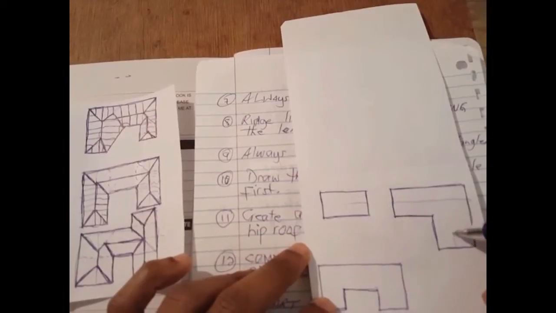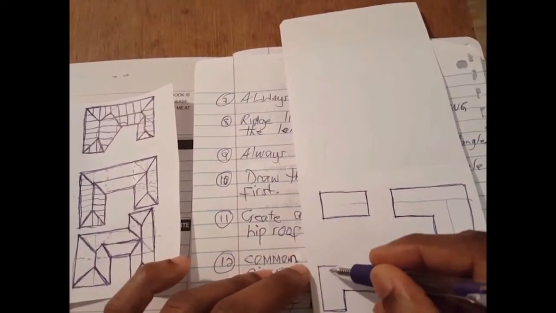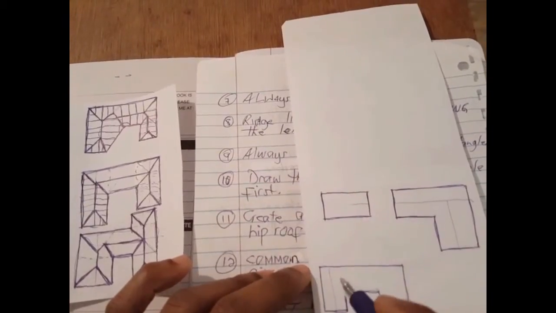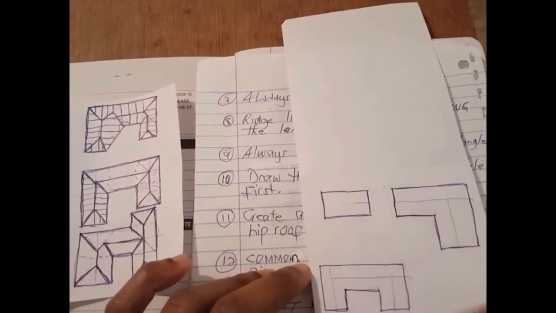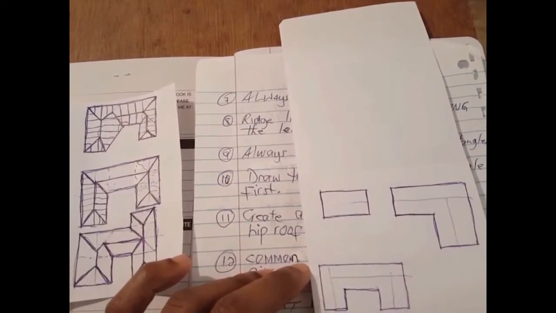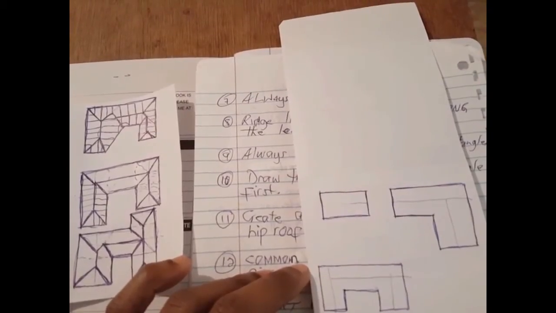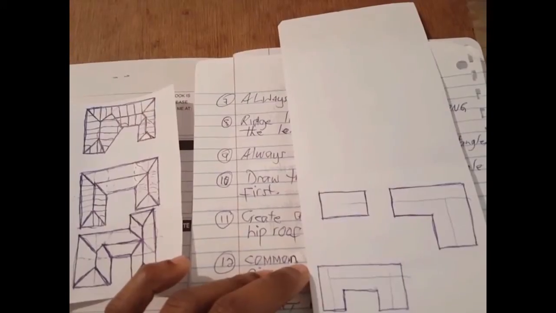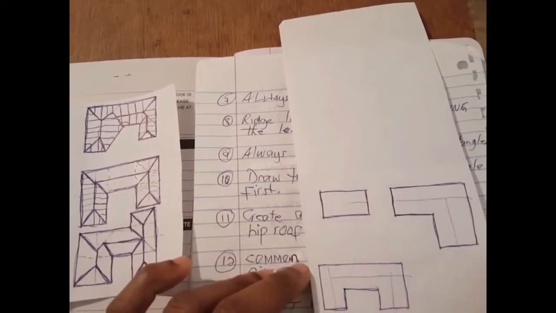I would also draw my ridge line to ridge line. Here I would also draw my ridge line here and my ridge line here. Ridge line here. Ridge line here. Because this one is at an angle, I would first bisect that to get the ridge line point, then I'll draw that. So we draw our ridge lines first.